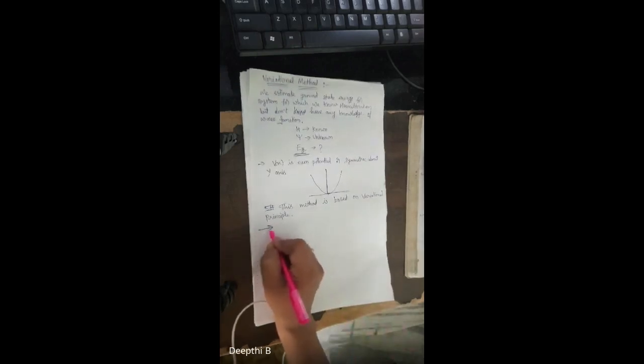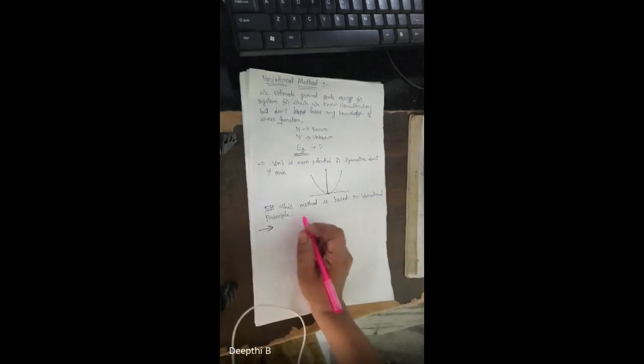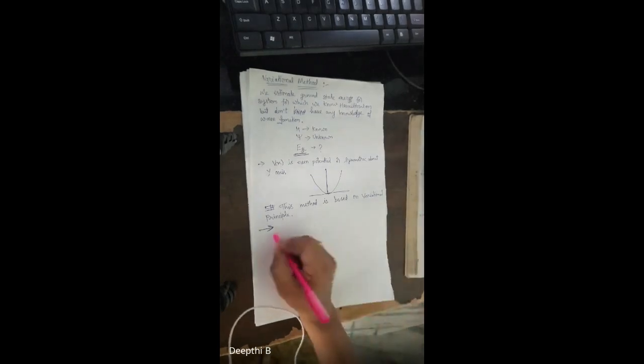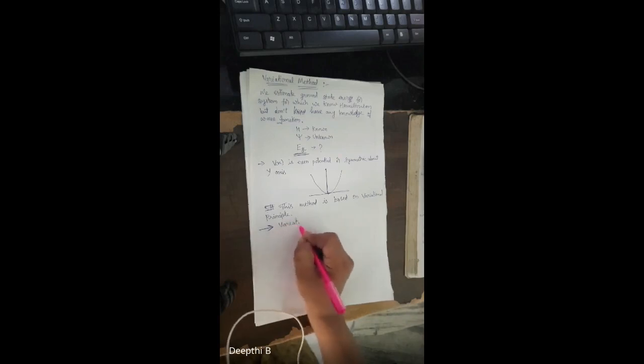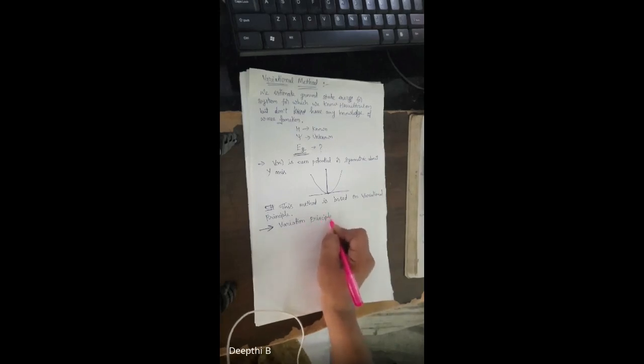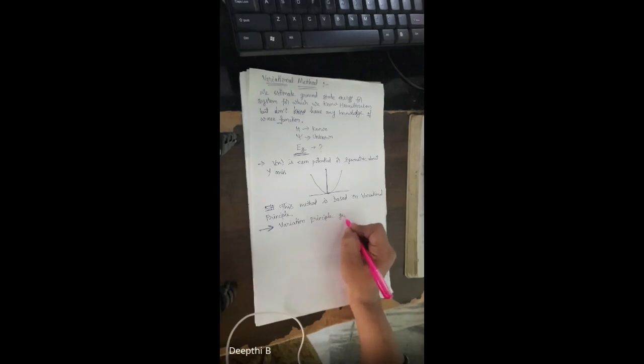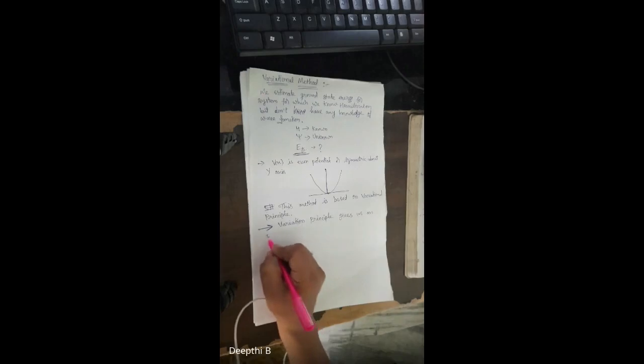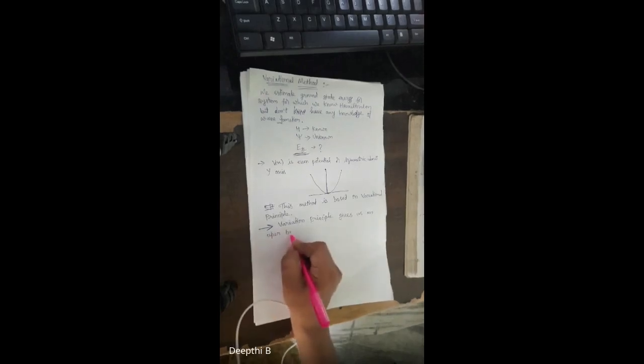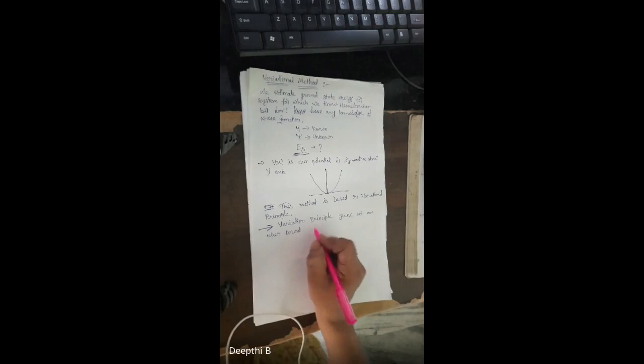The variational principle gives an upper bound on the ground state energy. What does that mean?